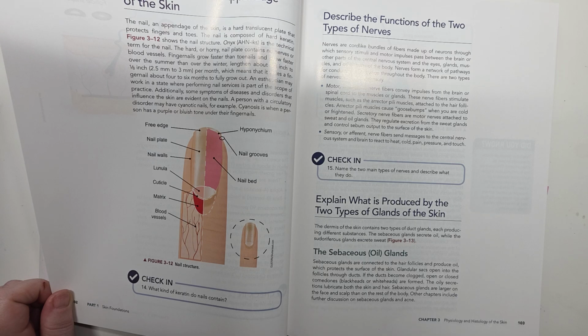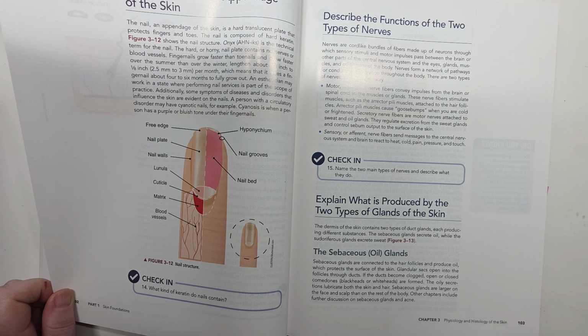Additionally, some symptoms of diseases and disorders that influence the skin are evident on the nails. A person with a circulatory disorder may have cyanotic nails, for example. Cyanosis is when a person has a purple or bluish tone under their fingernails.